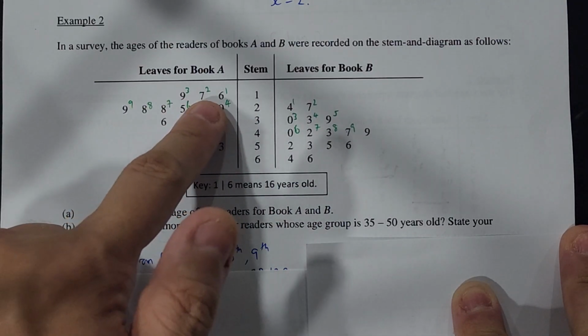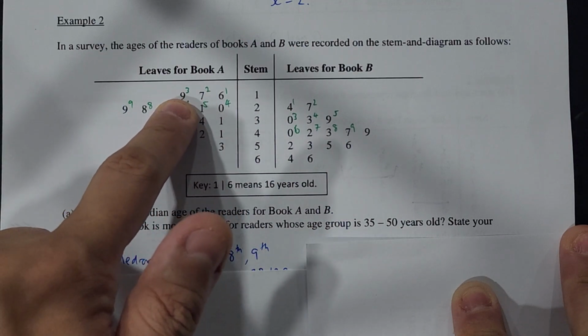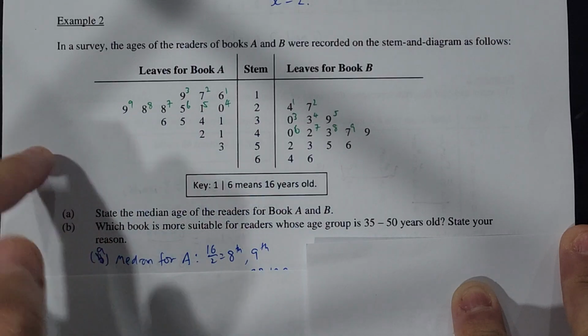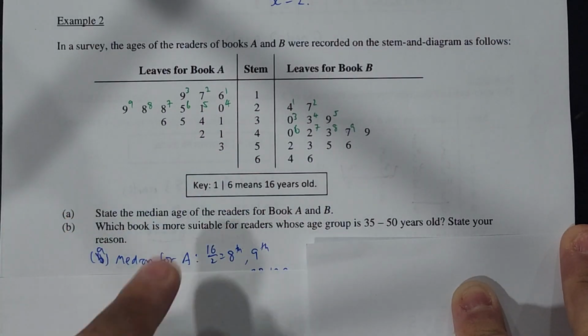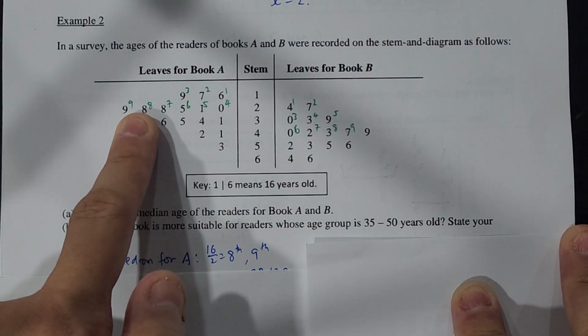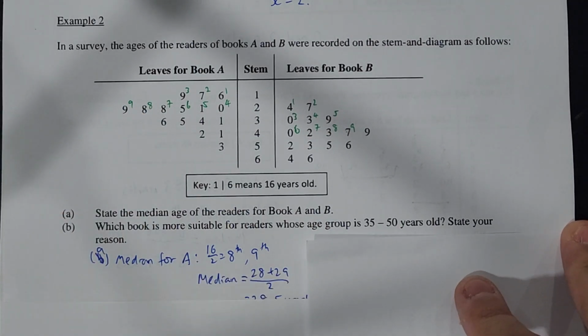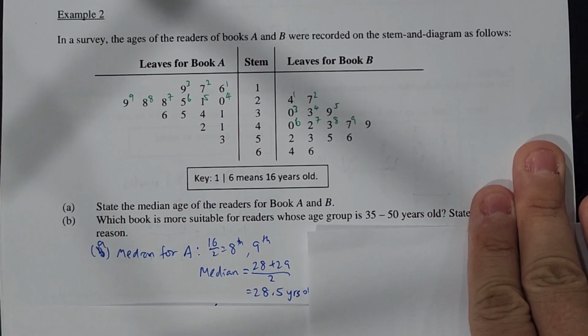This is 16, 17, 19, then 20, 21, 25. See, ascending order. If I go the other way, you'll be in the wrong order. So it is basically the 8th and 9th are 28, 29. That's why I add them together, divide by 2, to get 28.5. This is the median for book A.